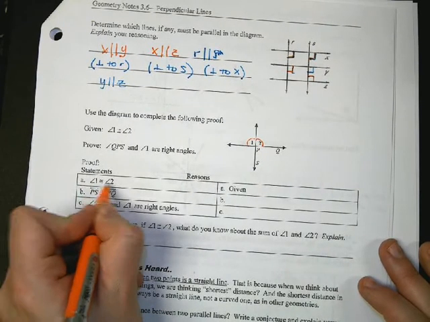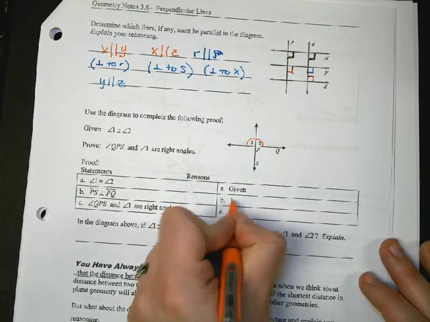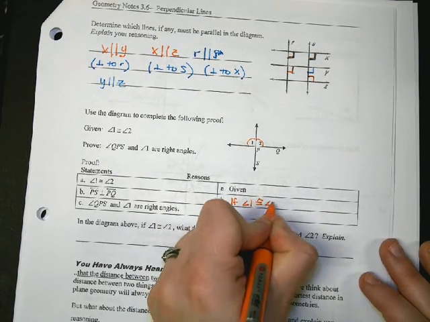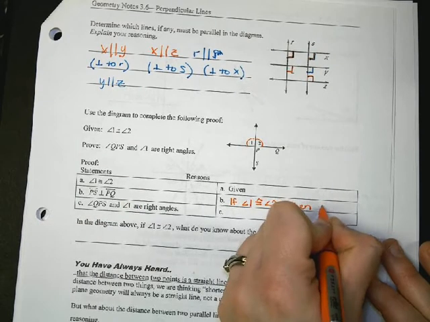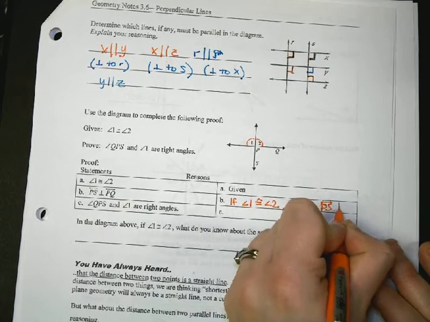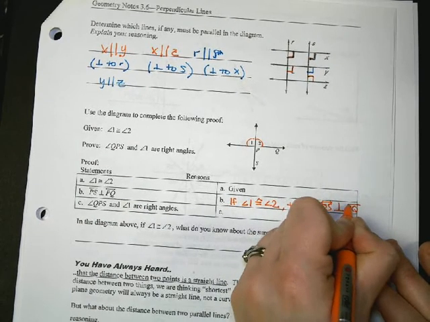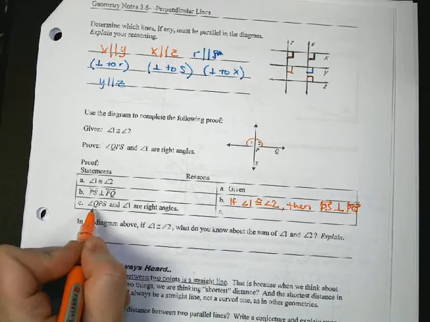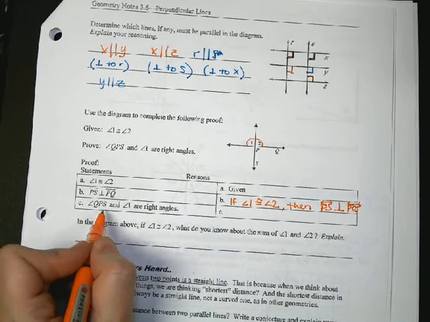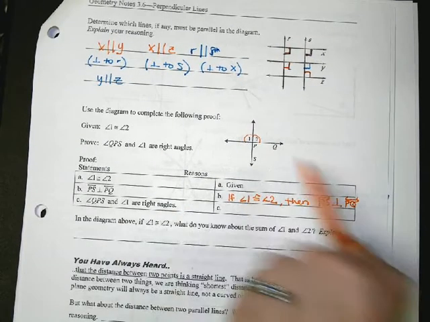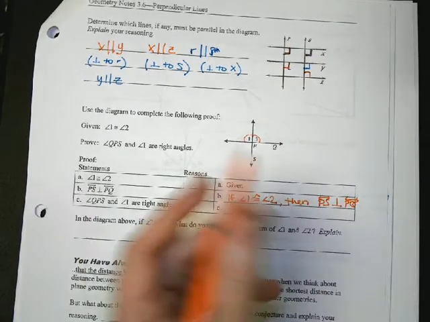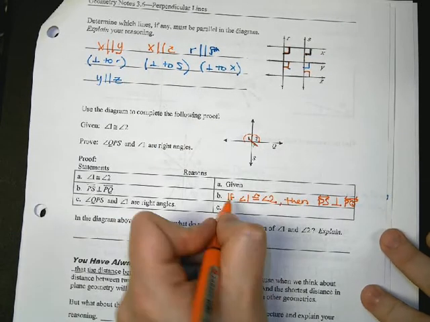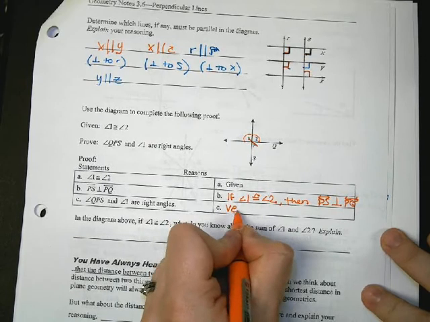So PS is perpendicular to PQ. And then we have angle QPS, this angle right here, and angle 1 are right angles. And that becomes because those angles are vertical. So this would be, actually, I would just say that this is the definition of right angles.